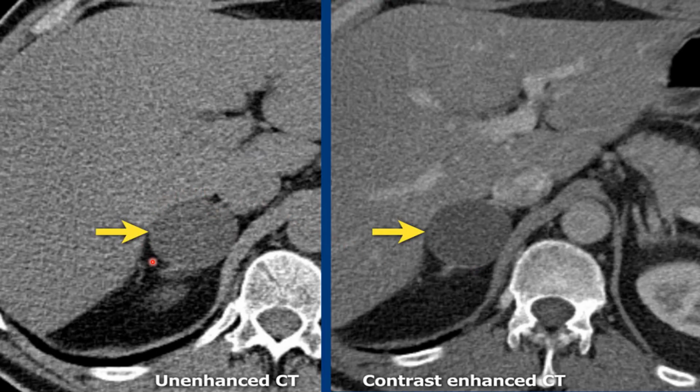This is the unenhanced CT scan. Obviously, the lesion is large. We can see it even on unenhanced CT scan, but when the lesion is small, we can miss it on unenhanced CT scan. But after contrast enhancement of this CT, we can very well localize the lesion.